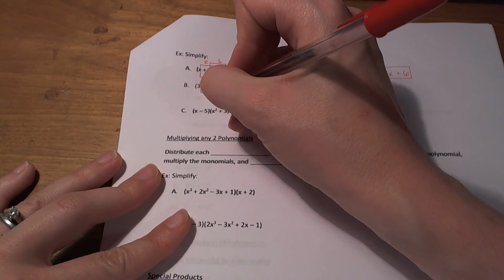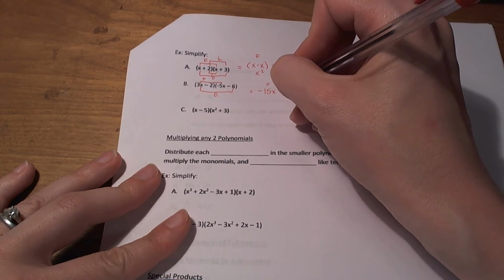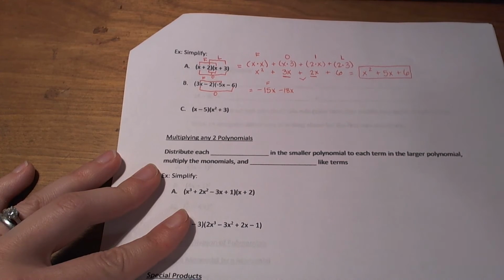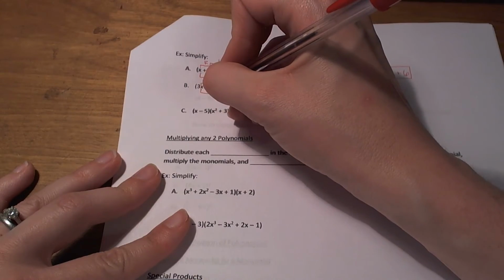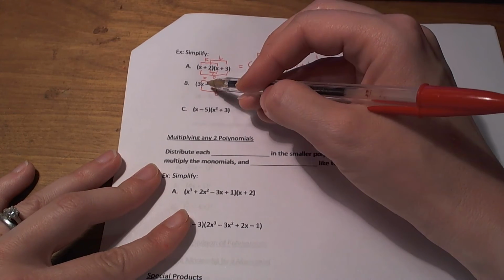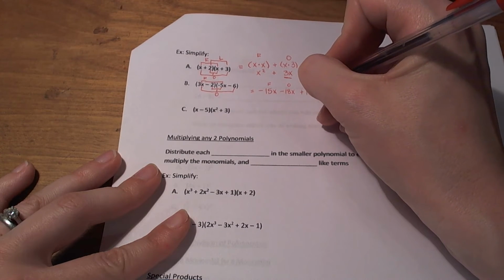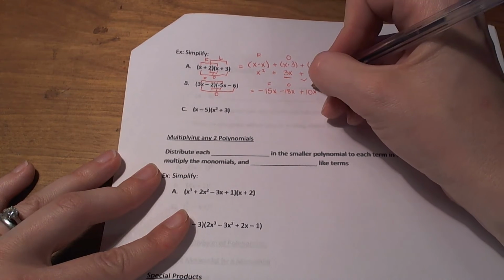Outer, 3x times negative 6 is negative 18x. That's your outer, the O. Negative 2 times negative 5x is the inners. So negative 2 times negative 5 is positive 10 and x for the inners.